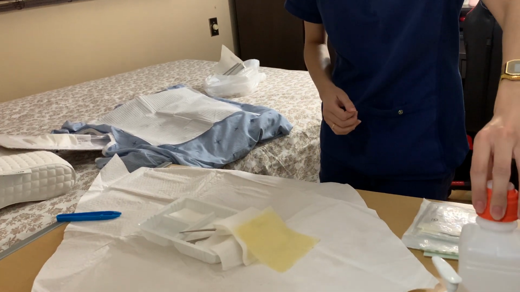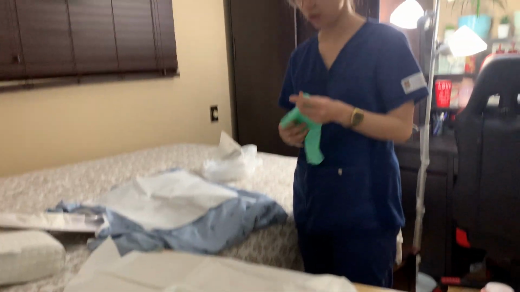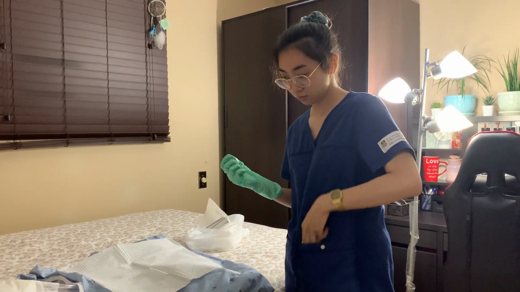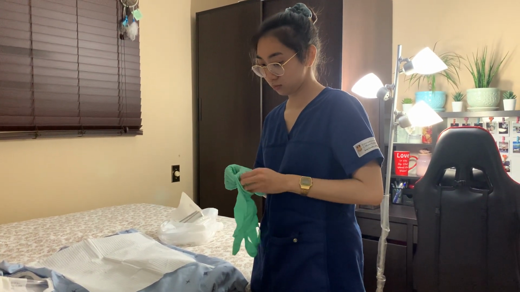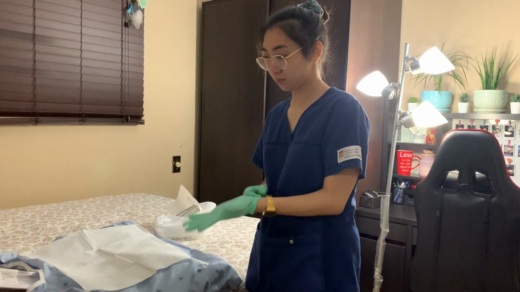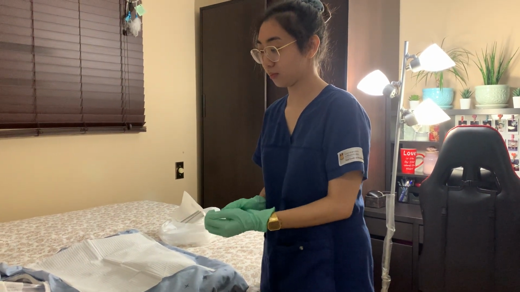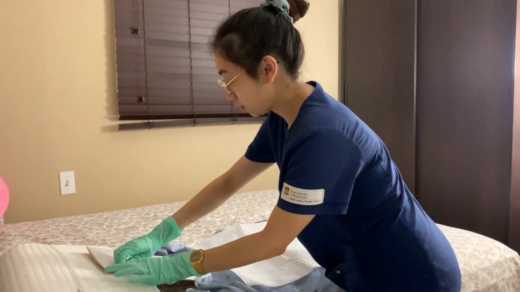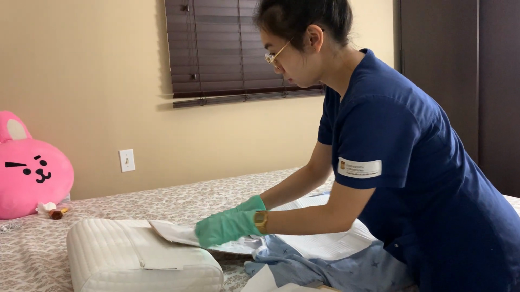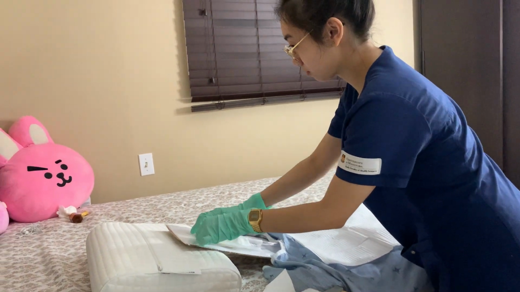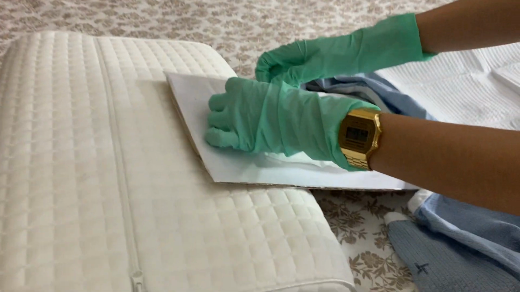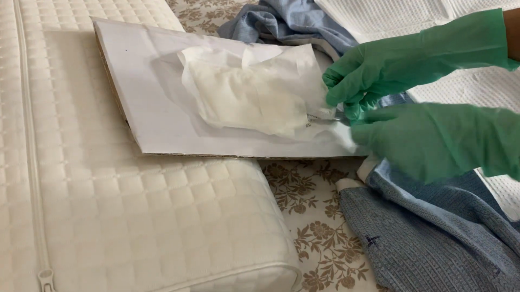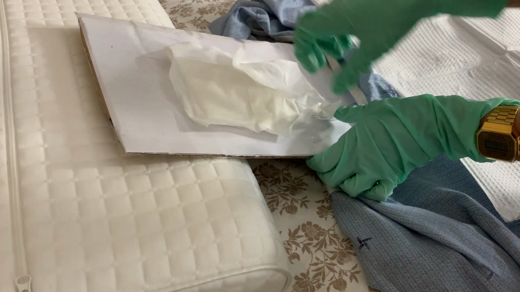Okay, and now I'm going to be putting on gloves and removing my old dressing. Okay, now I'm going to be removing the old dressing. So I'm just going to remove this. Okay, making sure that in real life we don't use scissors when we remove this. I'm also going to stabilize while I'm removing this.